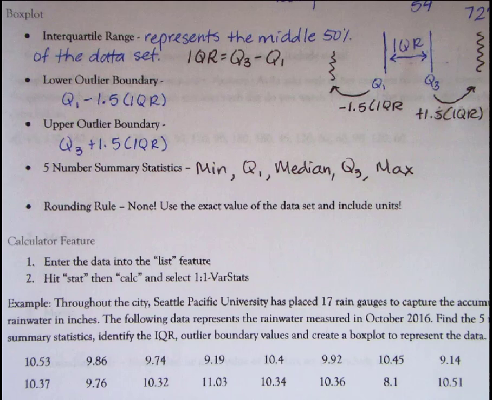We have a calculator feature that is going to help us do all the calculations for our 5 number summary statistics. First, you're going to enter the data into the list feature. Next, in the statistics area under calculate, we're now going to use the 1VAR-Stats feature. For your work technique submission, I'm going to show you what you need to write on your paper in order to receive full credit for this.